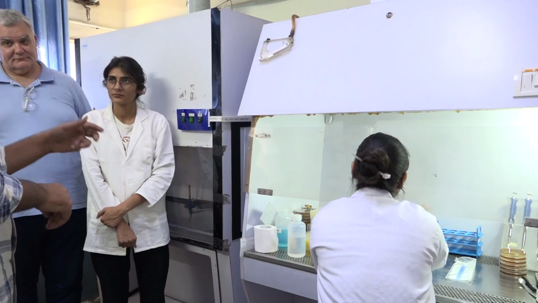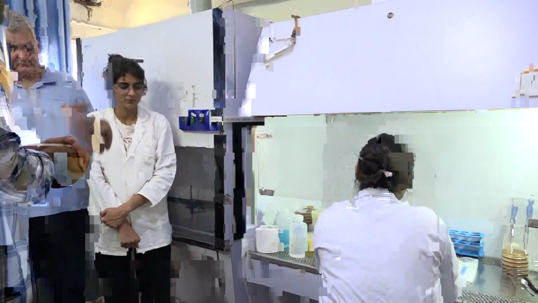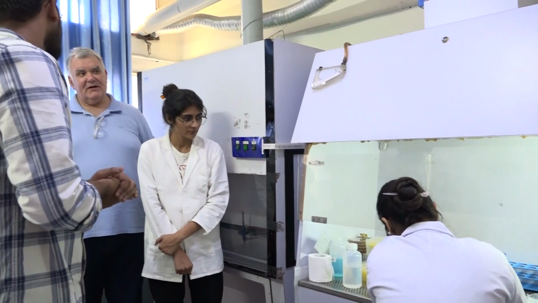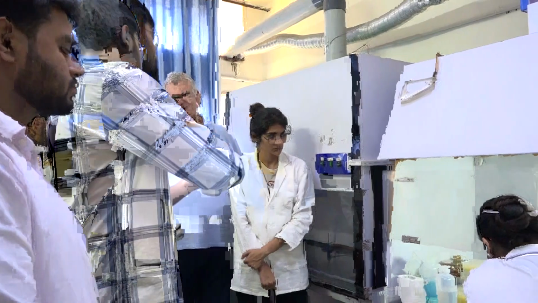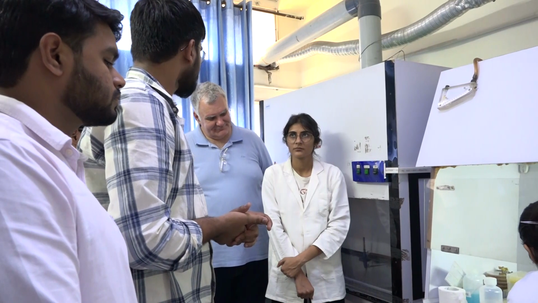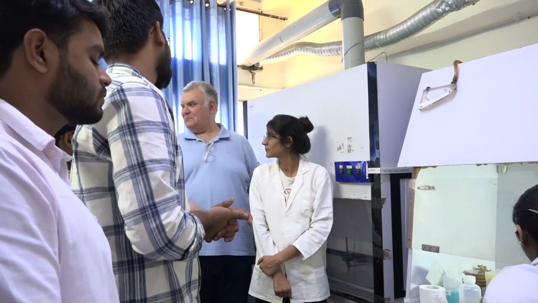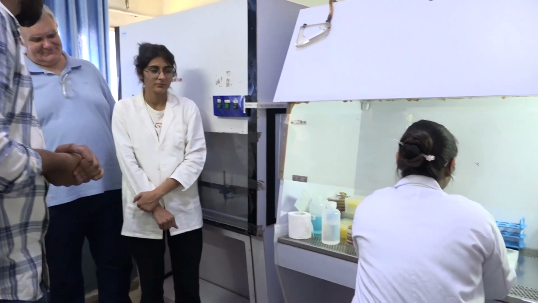These plates have some sticker type, so you can write on them and it's easy to see. After incubation, this will be stripped.